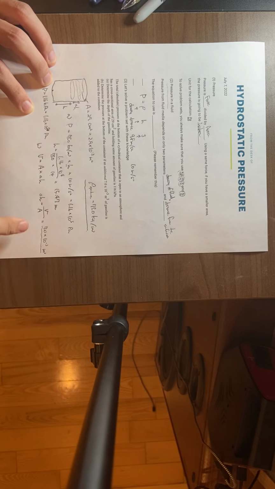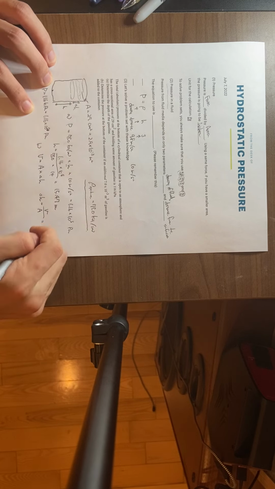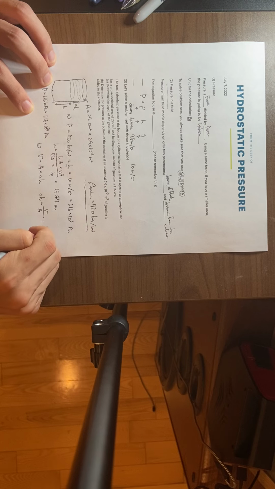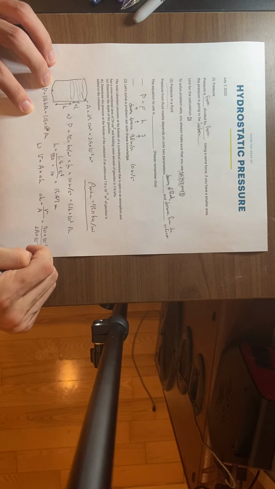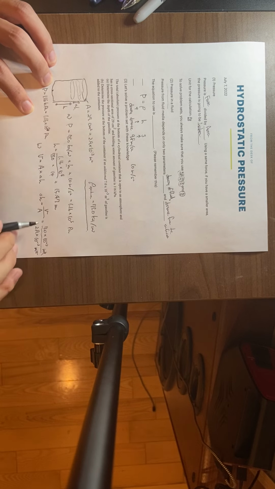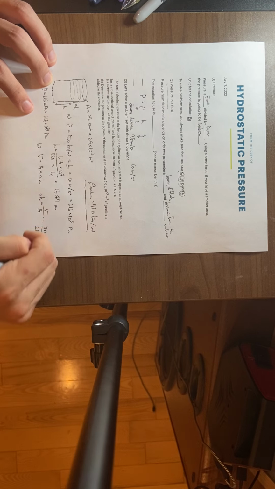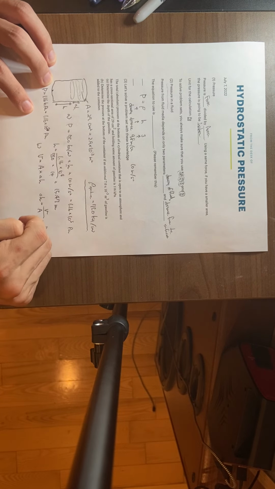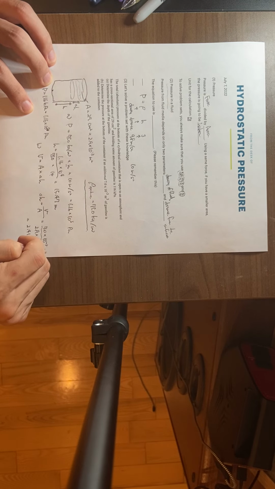And now you have to be careful to use the area in meters squared, 2.9 multiplied by 10 to the negative 3 meter squared, and you can cancel it out, and the calculation is gonna be a little simpler. So delta H is 2.41 meters.